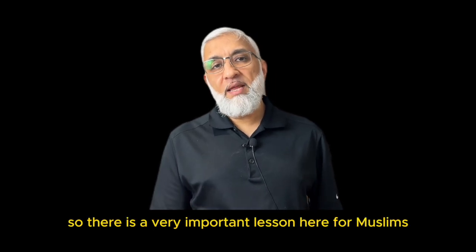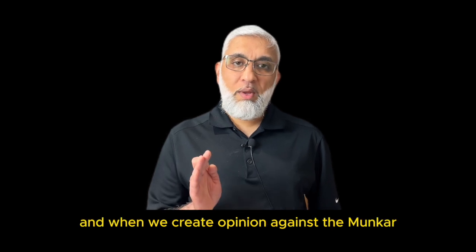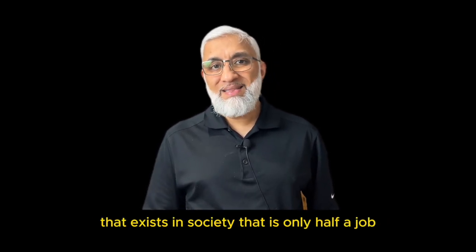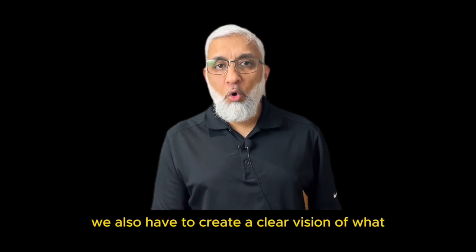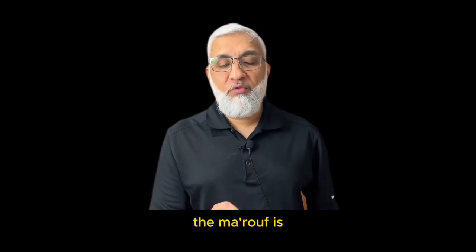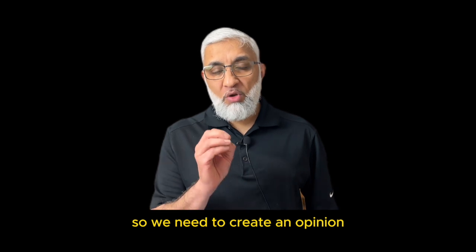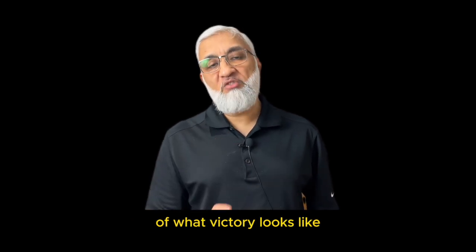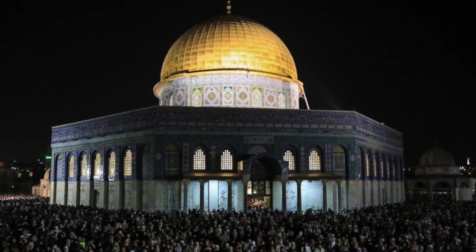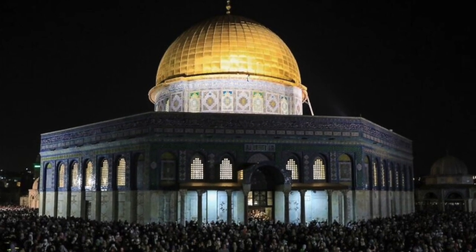So there is a very important lesson here for Muslims. When we protest and when we create opinion against the munkar that exists in society, that is only half a job. We also have to create a clear vision of what the ma'ruf is. So we need to create an opinion of what victory looks like. Victory is not just the absence of munkar. Victory is the existence of ma'ruf.